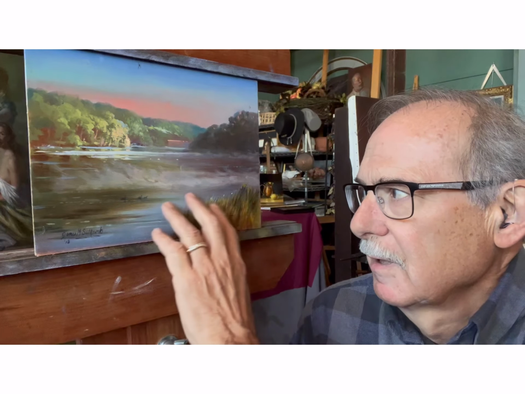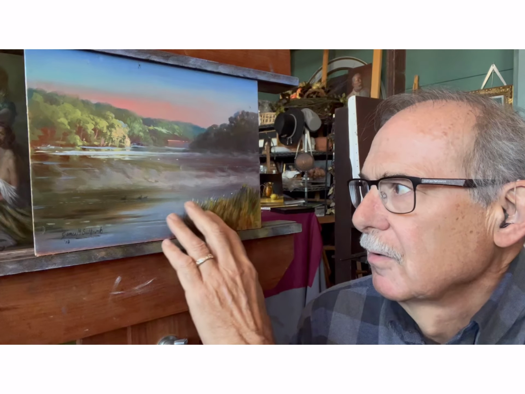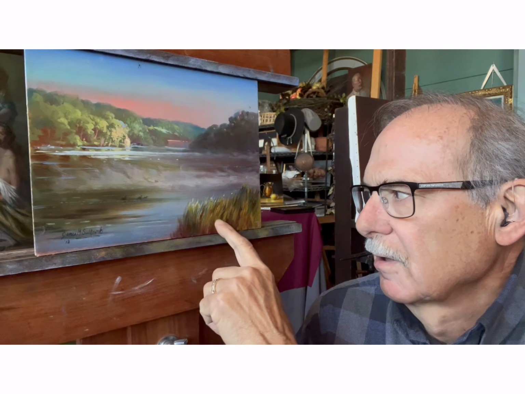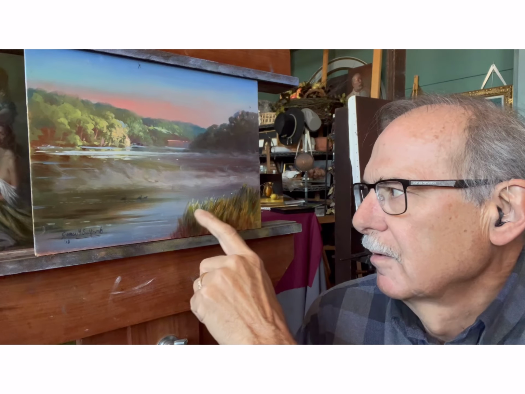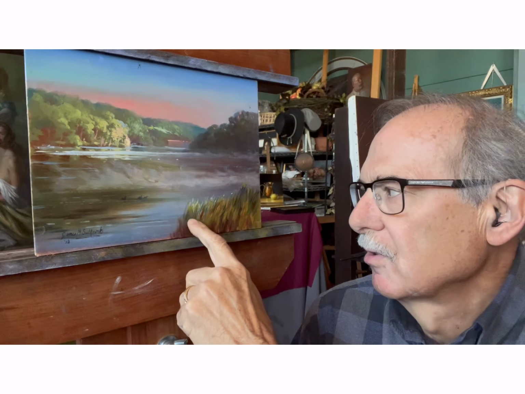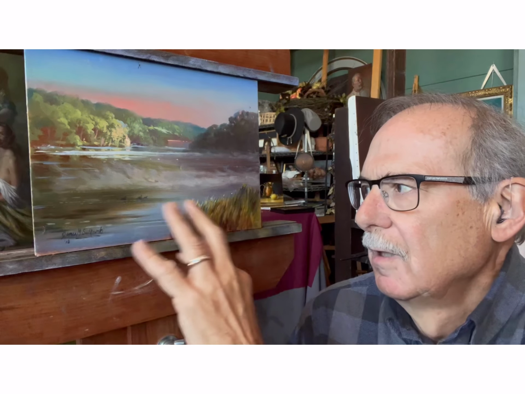So we want to get more detail in the foreground, so the distance helps the distance look further away, so we can get into the rich colors of the palette, the earth colors, the more brilliant greens that have more yellow in them, and get sharper brushwork. All of this helps the foreground, and it enhances the distance.